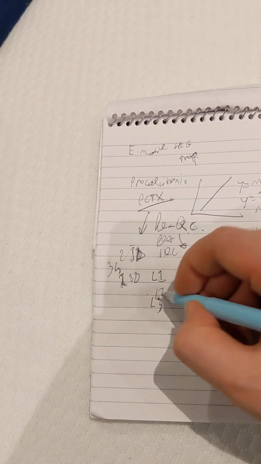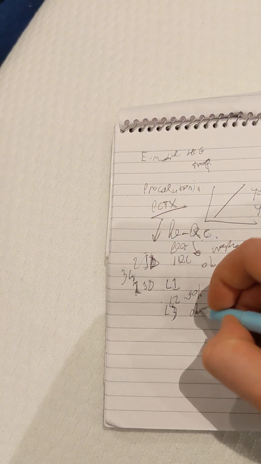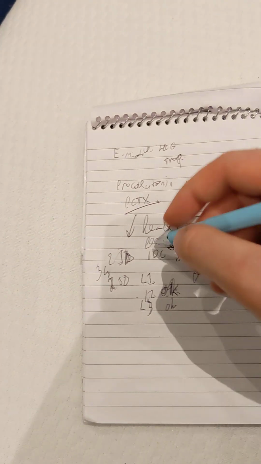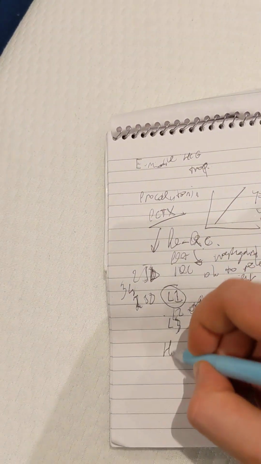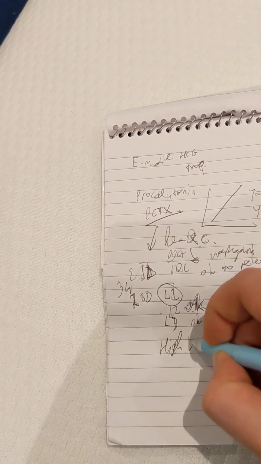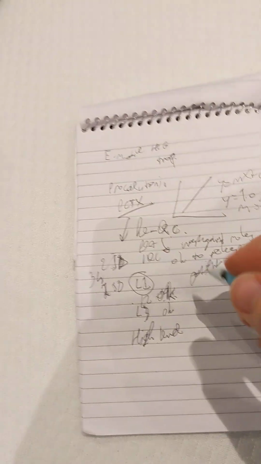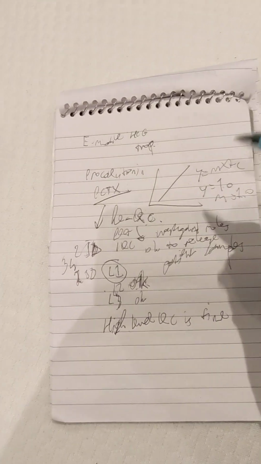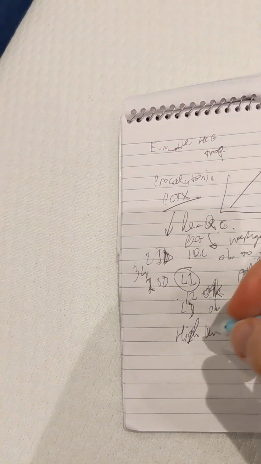Level 2 and 3 are okay on the rerun. However, the low level is off. The high level of QC is fine, along with the middle level.